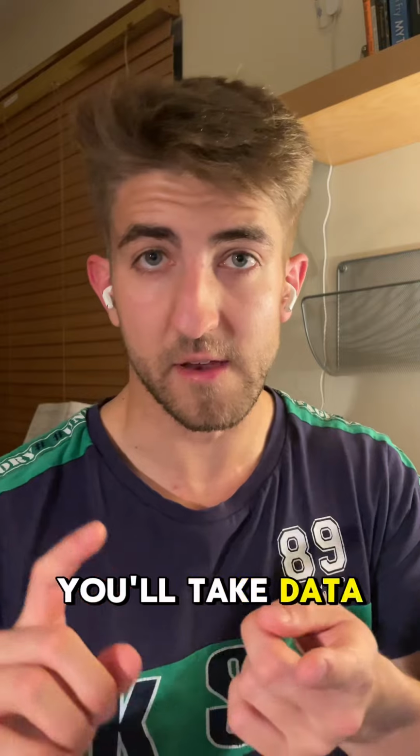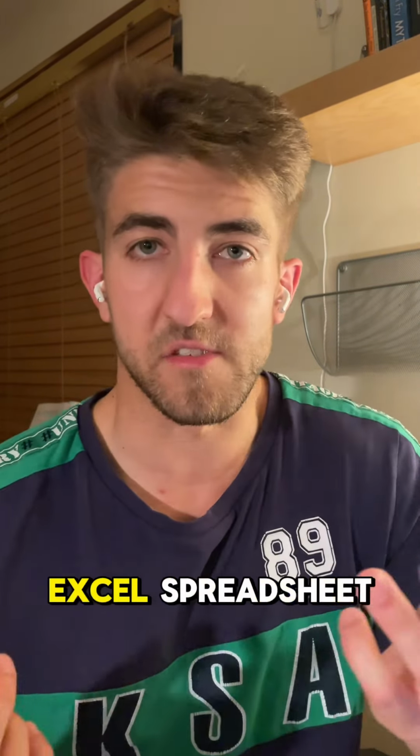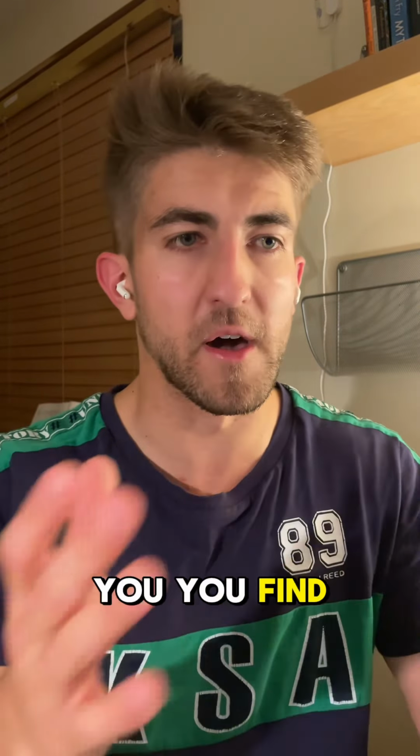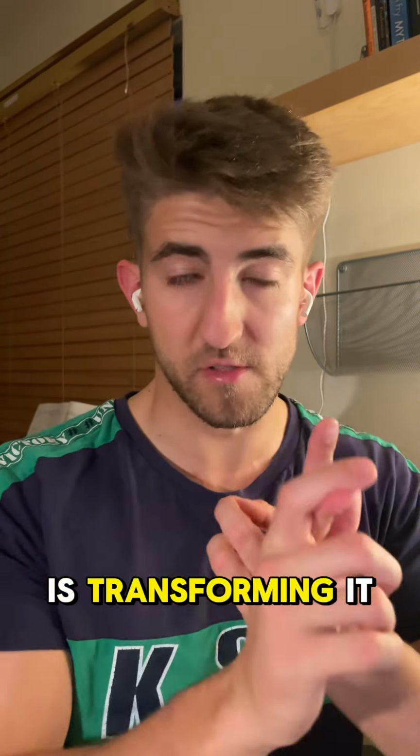So this is where you'll take data from an API, an SQL database, even just an Excel spreadsheet, and you basically just obtain the data. You find where the source is and where you're going to get it from, and you put a plan in place on how you're going to extract it. So the next step after that is transforming it.